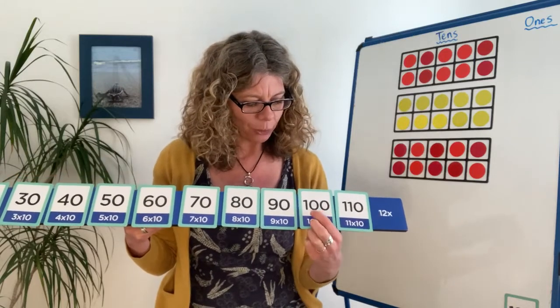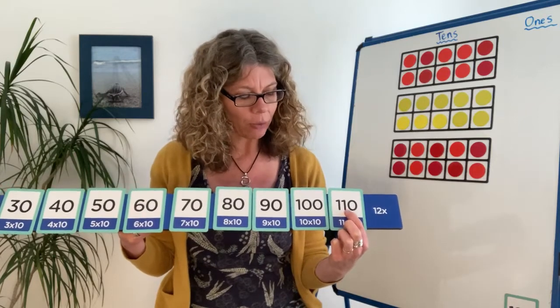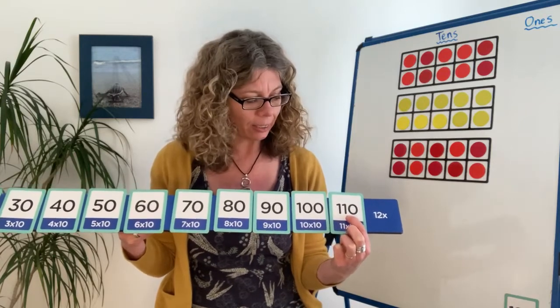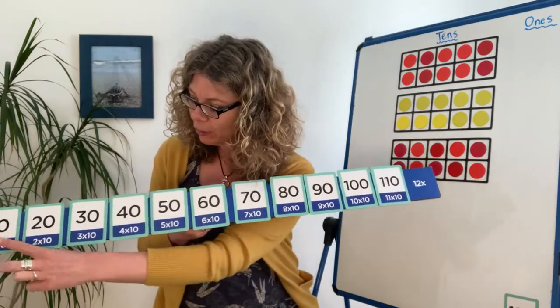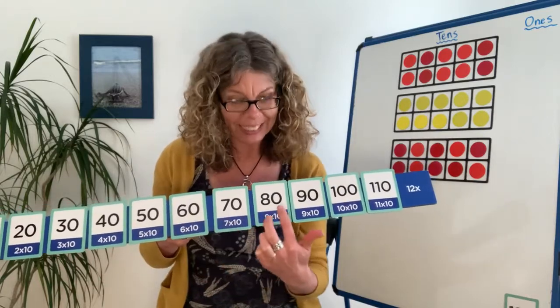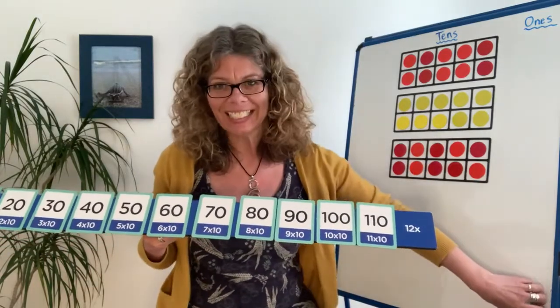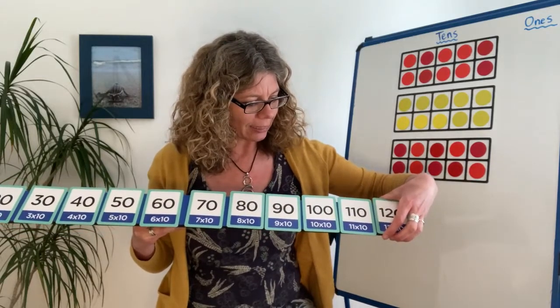Yeah? So after 100, if we had 1 more 10, that means we have 1 in the tens column and still no ones. Okay? So if you see the pattern, there are never any ones in the 10 times table. It's always 0. Okay? And last of all, the very, very last of our 12 times table facts.